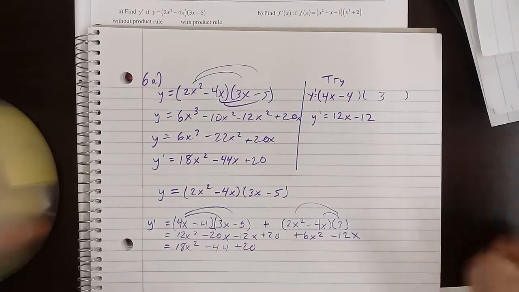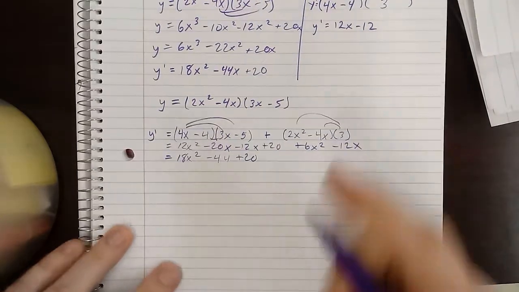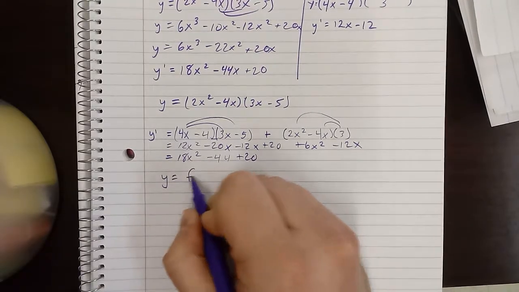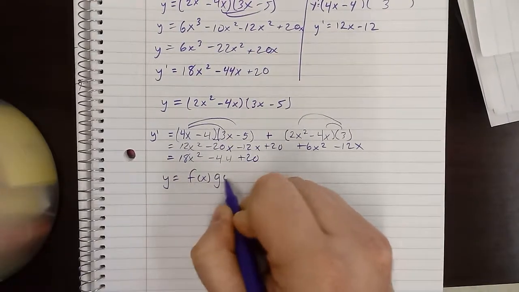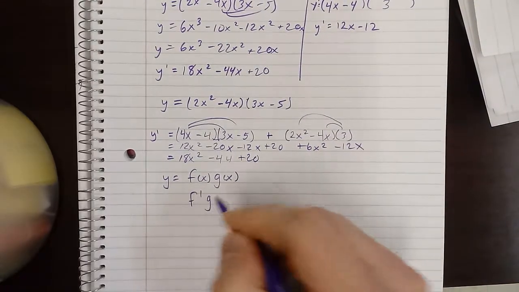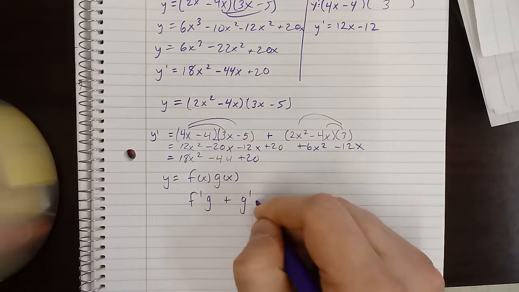So in general, if we talk about this as y is equal to f of x, g of x, the product rule is f prime g plus g prime f.